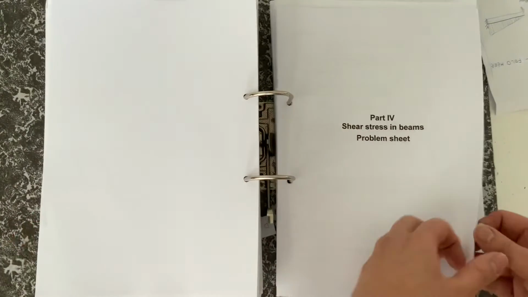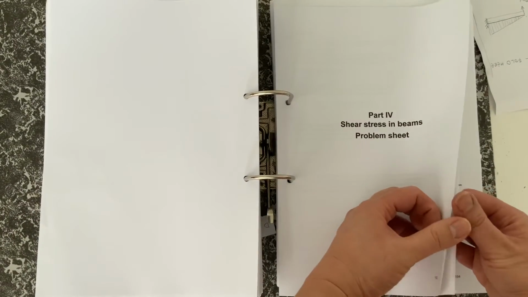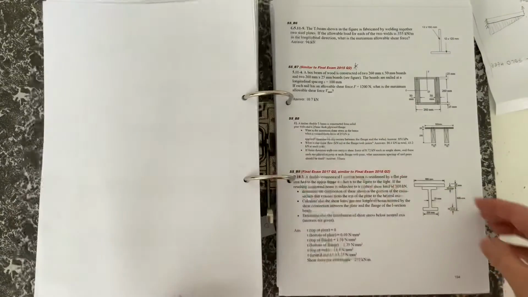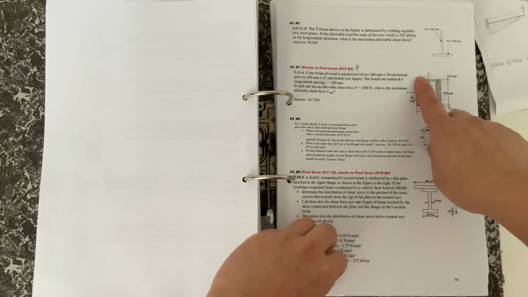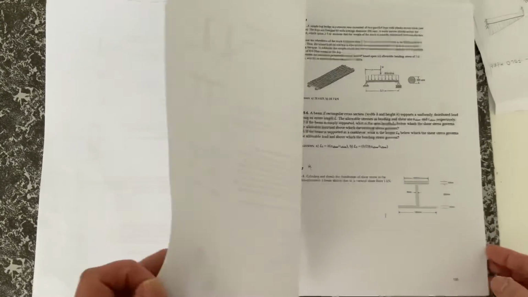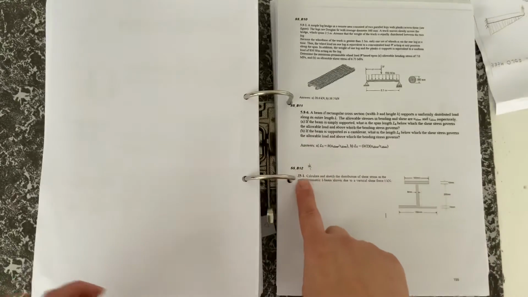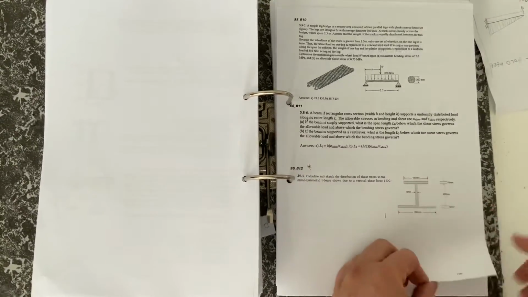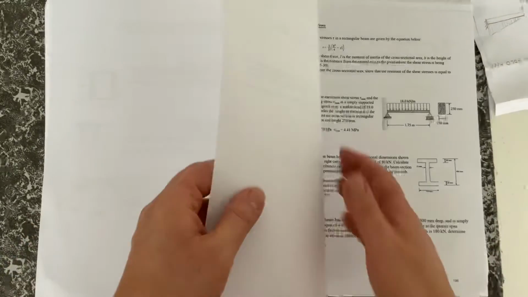Now we come on to the problem sheet. So looking through these, hopefully you can see that these can be done. I'll just draw attention to that one down there. This one is the one that students tend to struggle on when they are seeing the concepts for the first time.